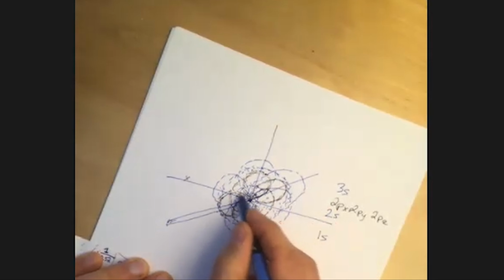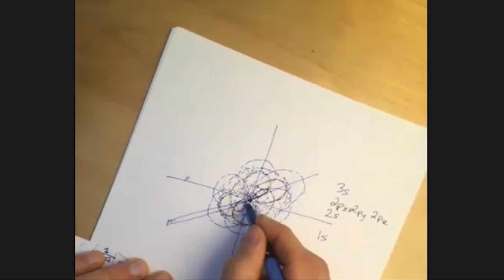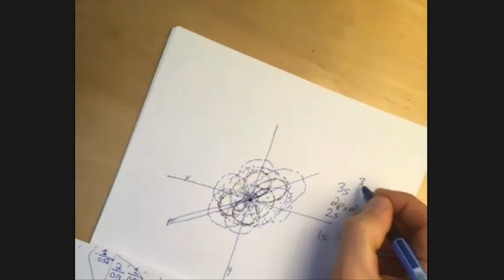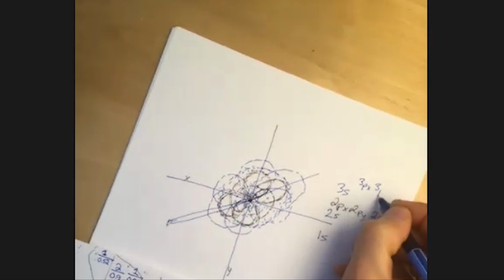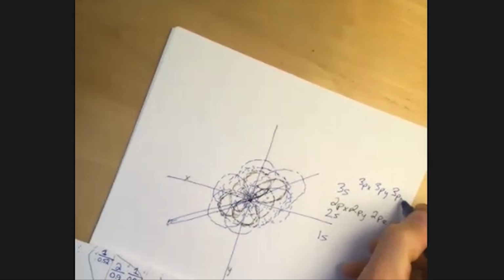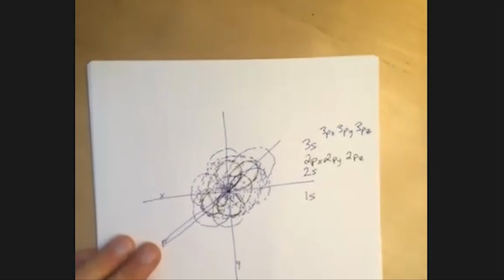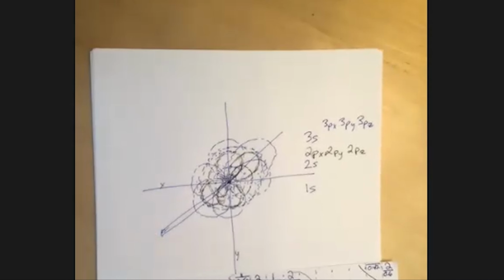Oh, that might be a little big. Hopefully, so that's the 3s, the 3px, the 3py, and the 3pz. Okay? Oof. I think I'm an amazing artist. However, I think that's a mess. I think it truly represents the height of my abilities, and it's hard to see what's going on.